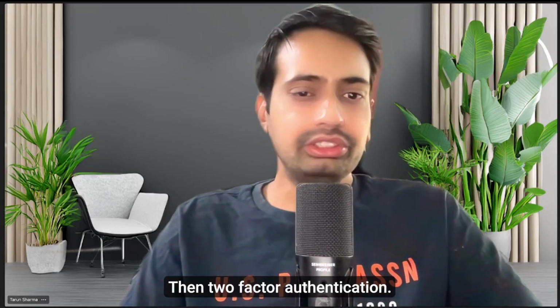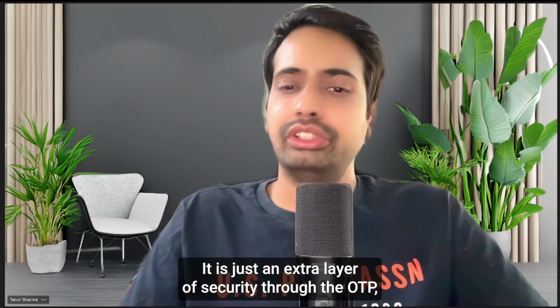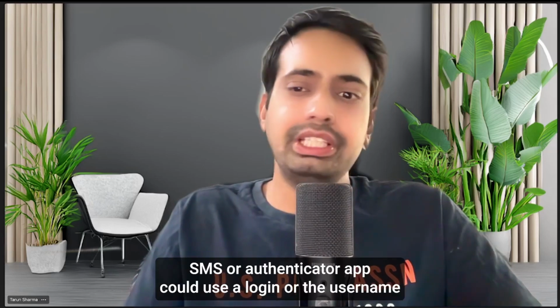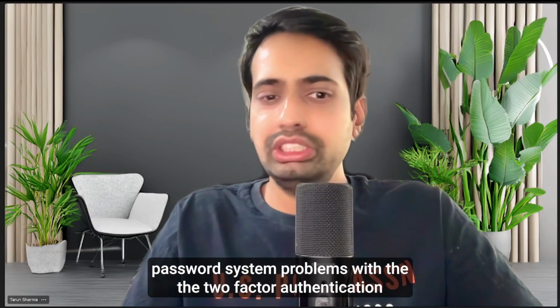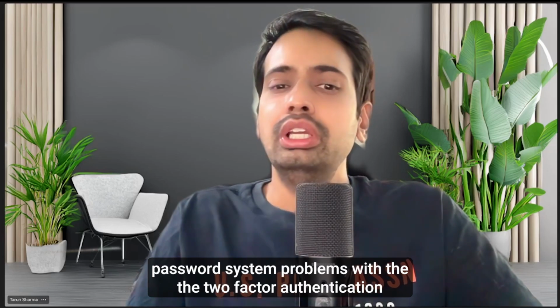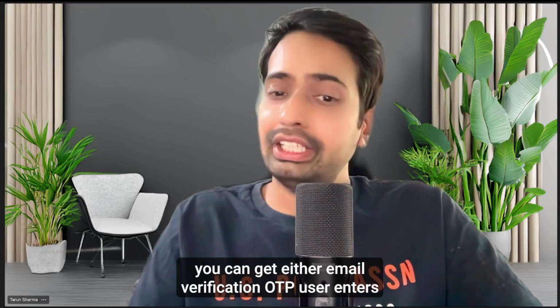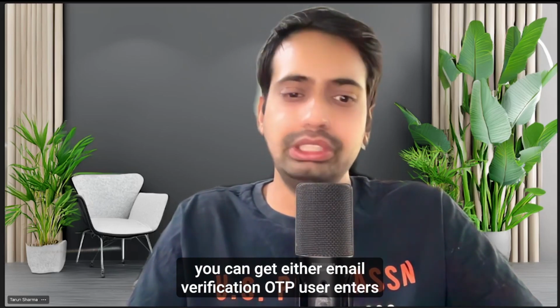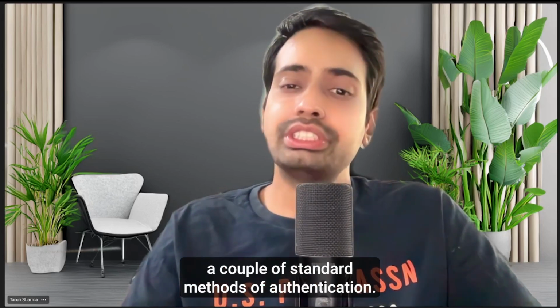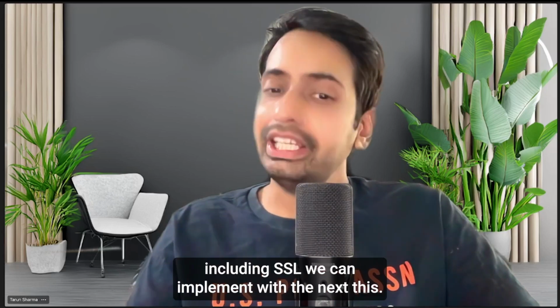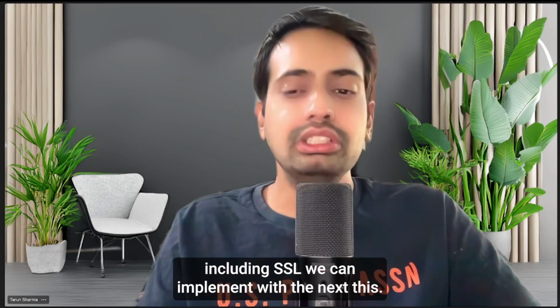Then two-factor authentication, it is just an extra layer of security through an OTP, SMS, or authenticator app code. The user logs in with the username and password, and the system prompts for two-factor authentication. You can get either an email verification OTP, the user enters it, and everything is done. So these are a couple of standard methods of authentication, and all these things, including SSO, we can implement with NestJS.